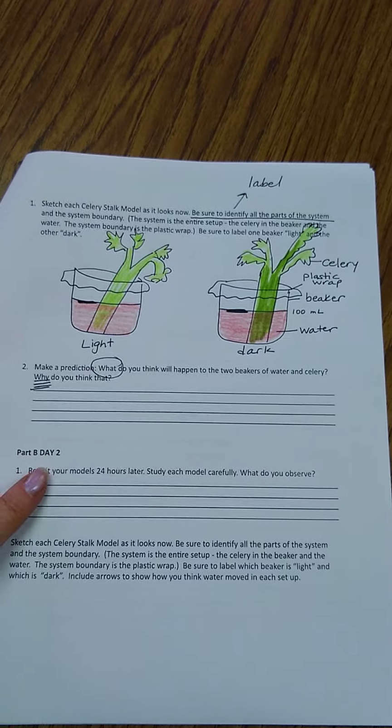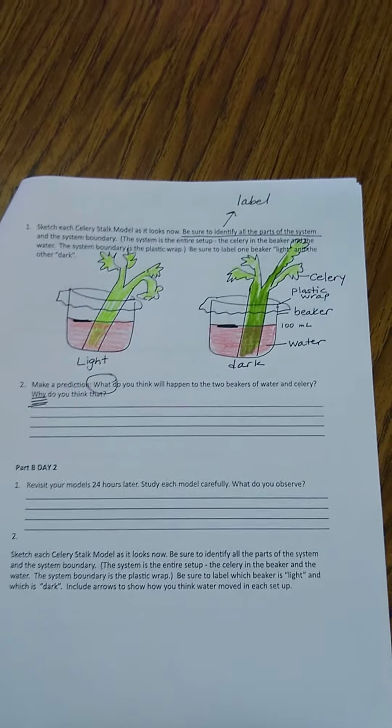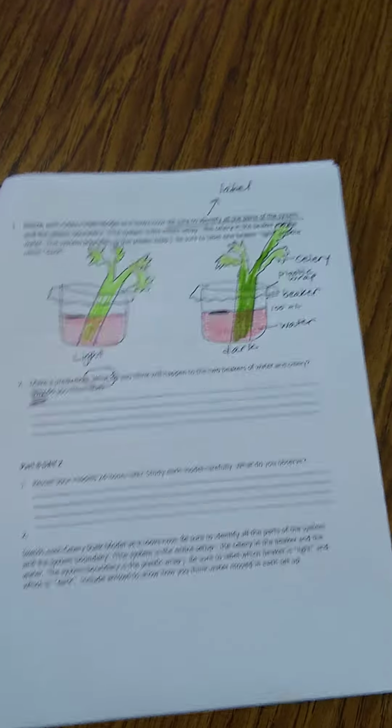And then tomorrow we will be doing part 2, where we check on it after 24 hours of being in the light and 24 hours of being in the dark.